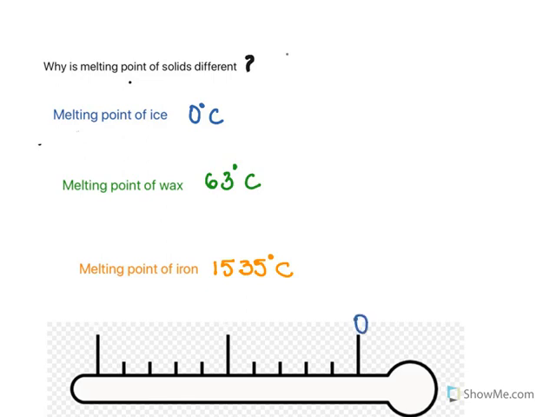this would be 0 degrees, say this is where water melts. Now we need to increase the temperature from 0 degrees right up here, supply so much of heat, and only then will the wax start melting. At 63 degrees Celsius will the wax melt.